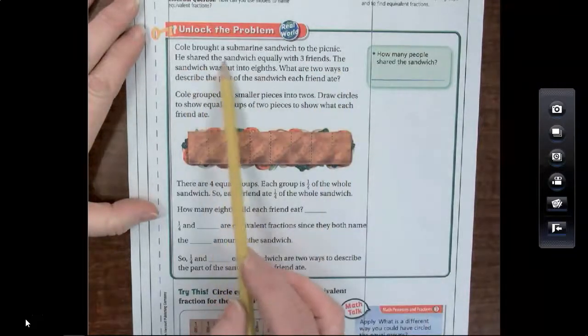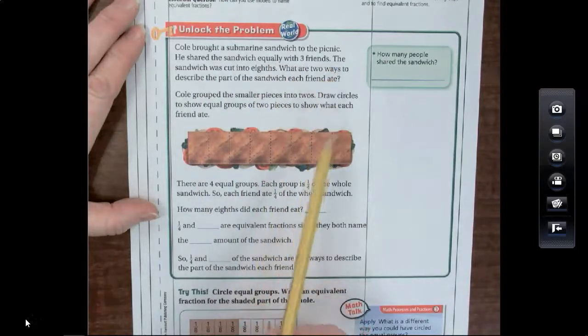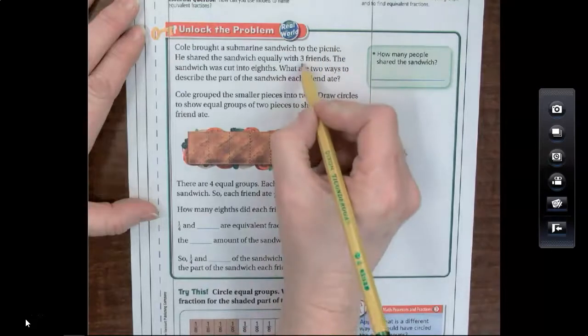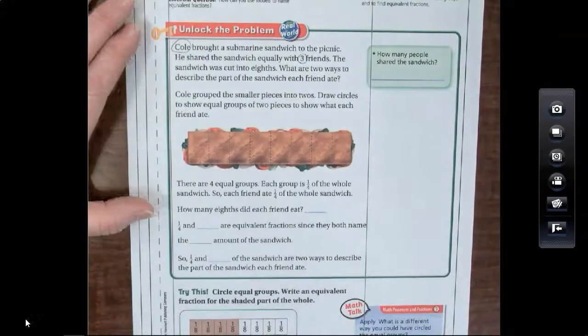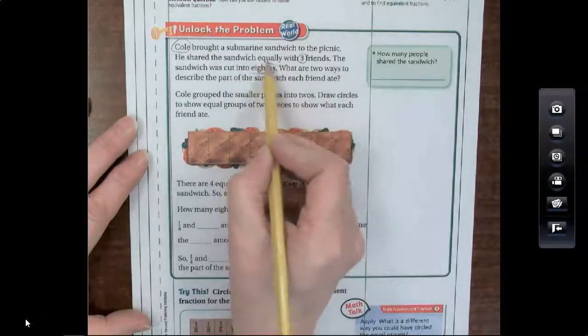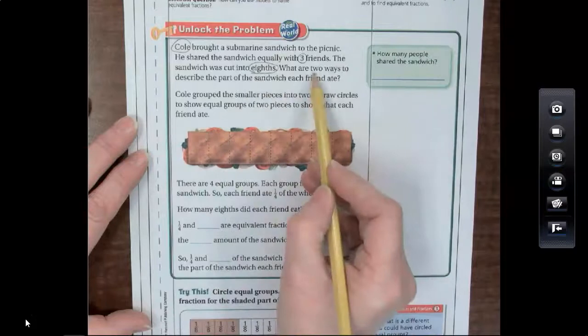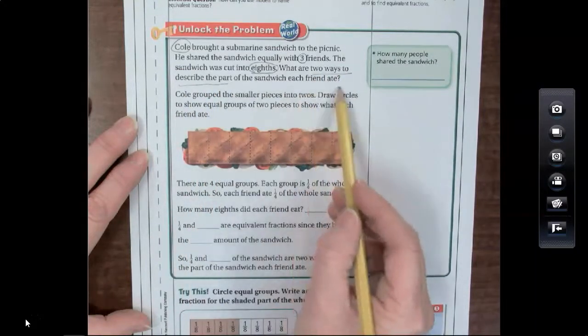He shared the sandwich equally with three friends. So we have 3 friends, and we have Cole, and we have 1 sandwich. The sandwich was cut into eighths. What are 2 ways to describe the part of the sandwich each friend ate?